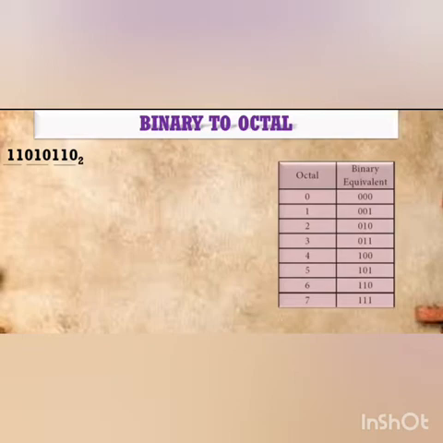Now we will come to the conversion. Now we are going to see binary to octal conversion. First, we have to group the given number into 3 bits from right-hand side to left-hand side. Here the given number is 11010110 base 2. This is the binary number. We have to convert this into an octal number.